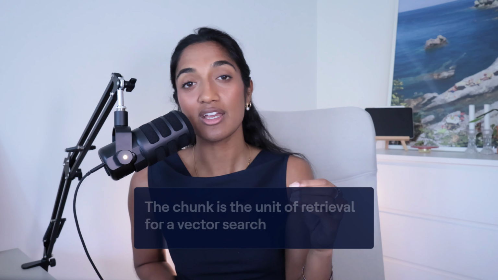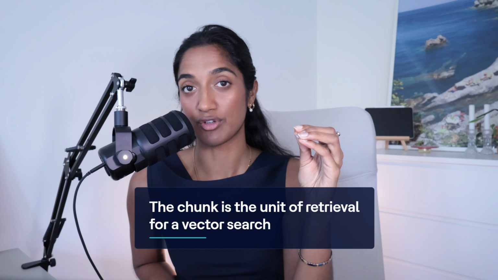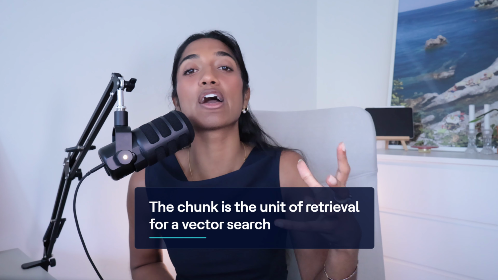Because here's the thing that very few tell you when you start with RAG pipelines. The chunk is the actual unit of retrieval. So your vector database can only ever hand you back a chunk. If the answer to your question is not neatly packaged within a chunk, it doesn't matter how good your database or your embeddings really are. The answer was never really on the table in the first place.